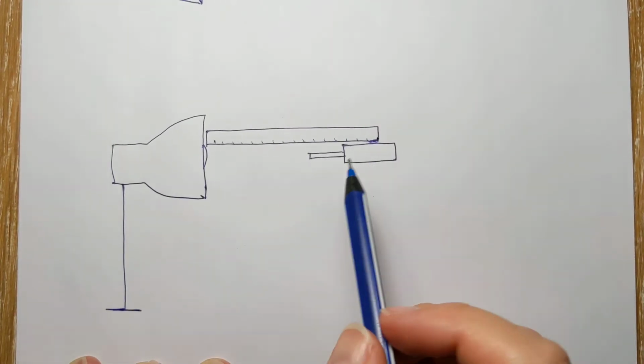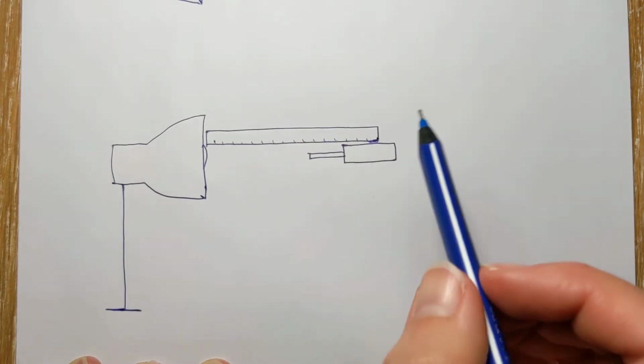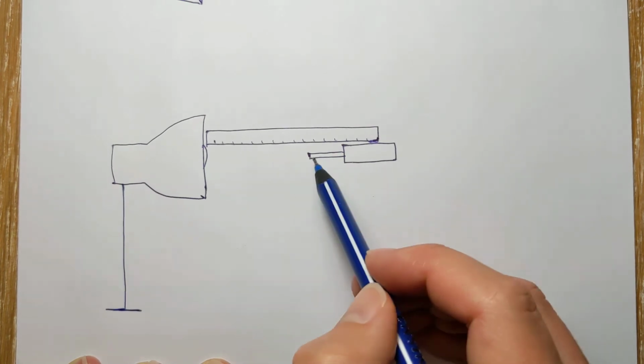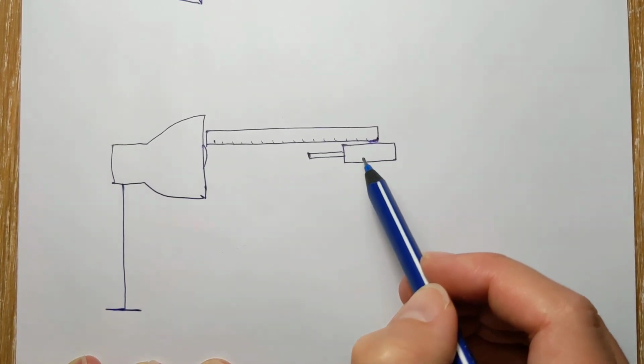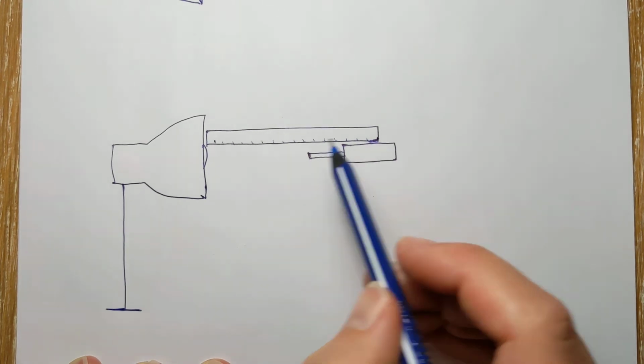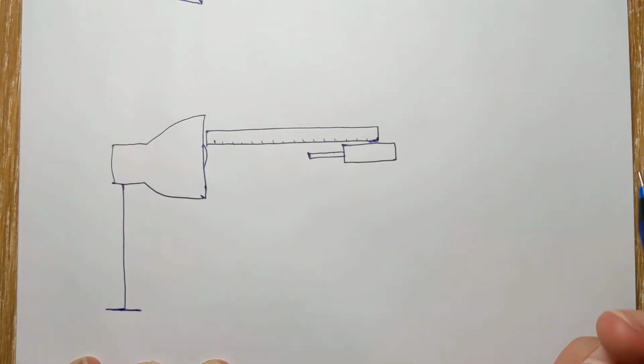You may have done a practical to test this relationship. Usually you just have a desk lamp and then you move a light sensor, or you can use an LDR circuit, a light dependent resistor circuit, and measure the current. That's the other common way of doing it.